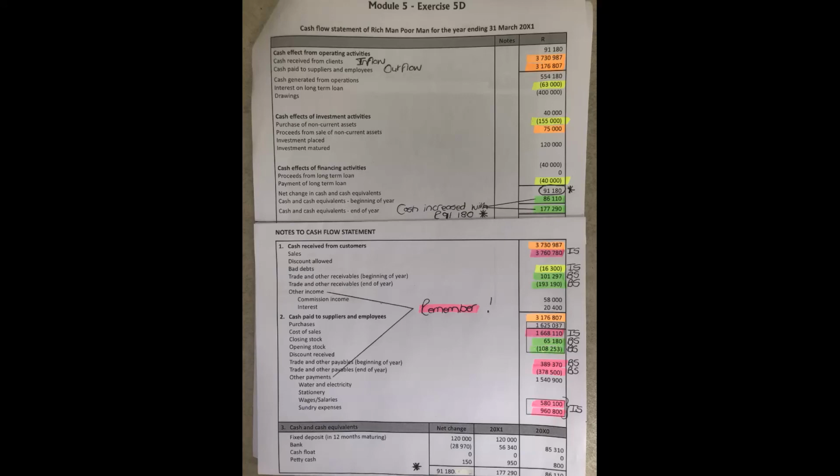And the last step that we need to do is to check if our calculation was correct. How do we do that? We have a look to see what was the cash and cash equivalents at the beginning of the year. In this case, at the beginning of the year, it was 86,110, and at the end of the year, it was 177,290.